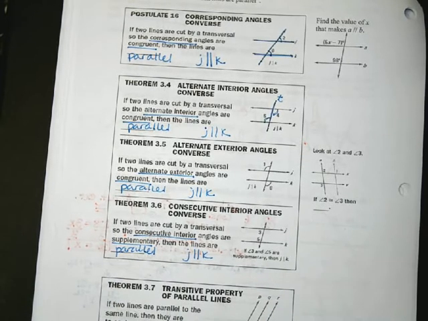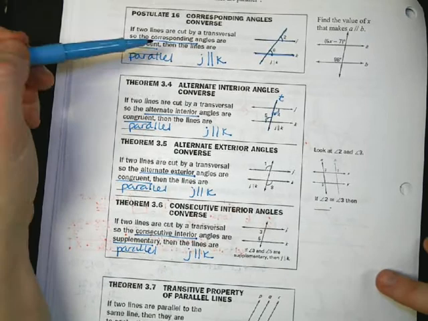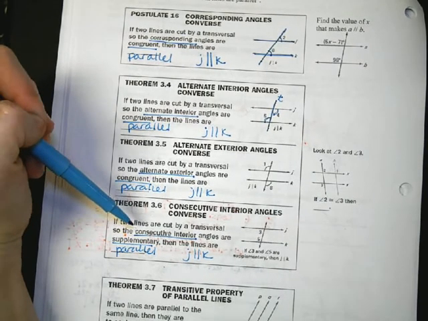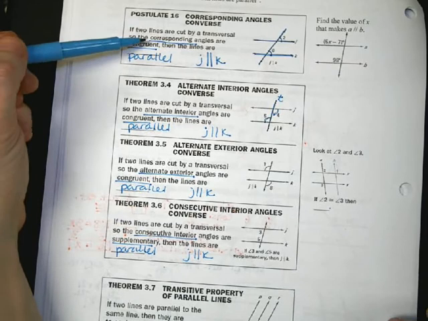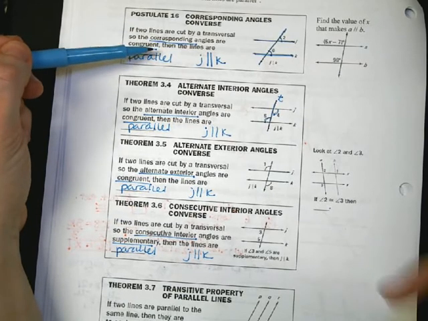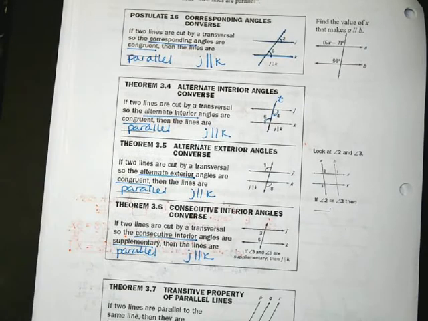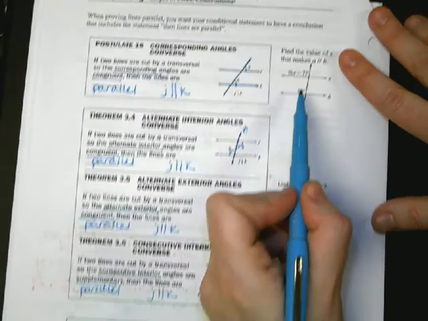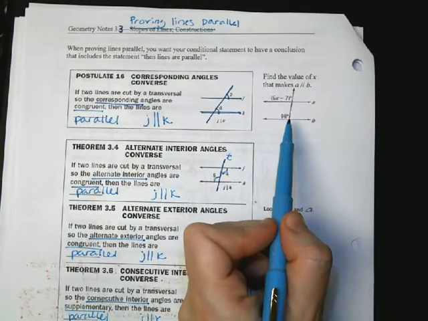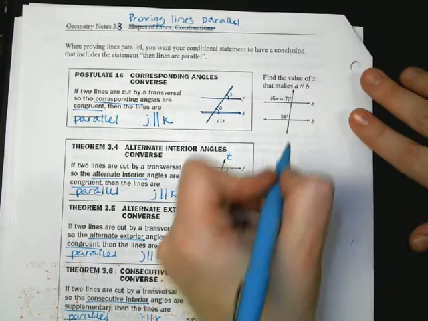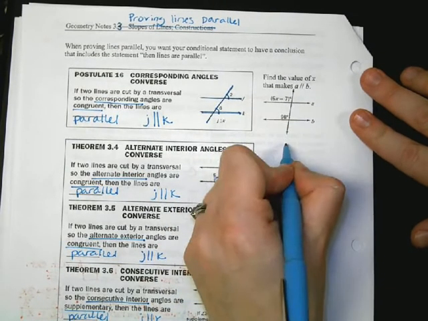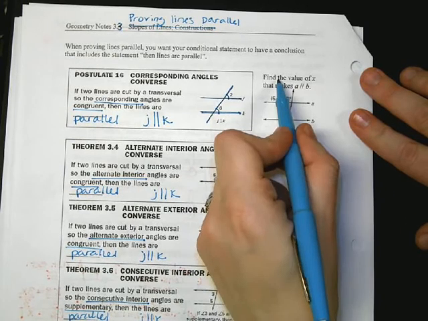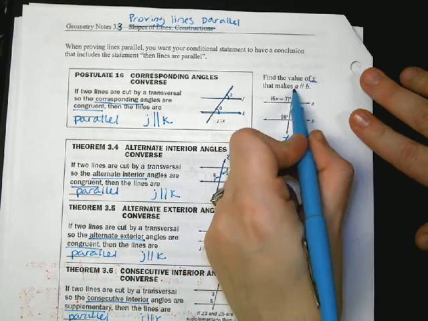I know these theorems are kind of redundant in that their conclusion is the same. The part that is different is the hypothesis, what kind of angles you have and what kind of relationship they are. So for example, if we look to the right here, we have these lines where I would consider this the transversal. We'll call that T. And I want to find the value of x that makes those lines A and B parallel.